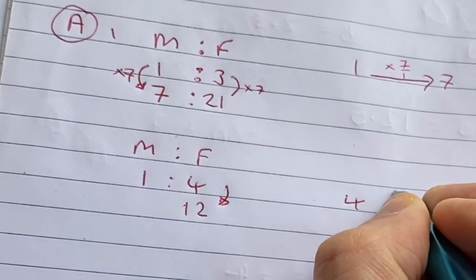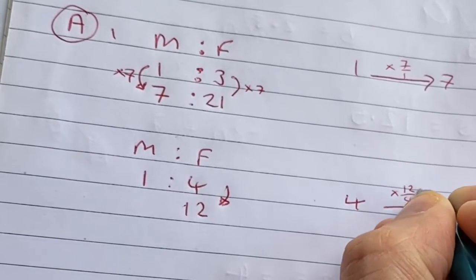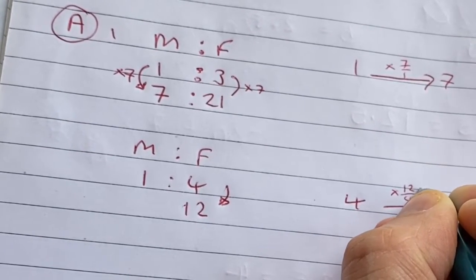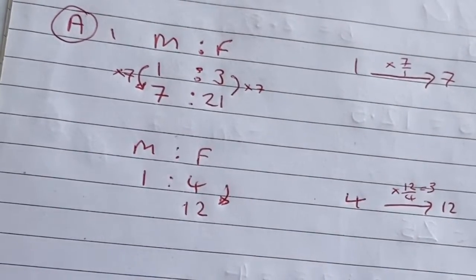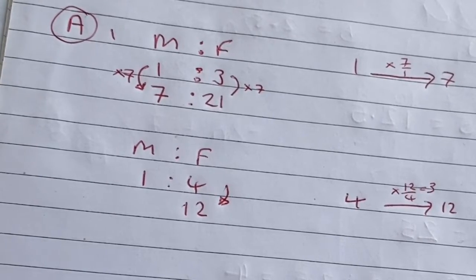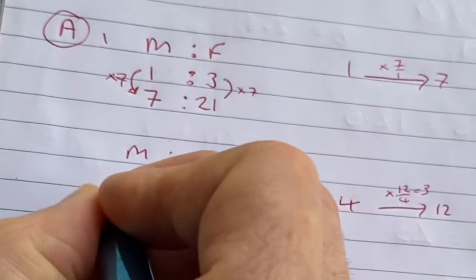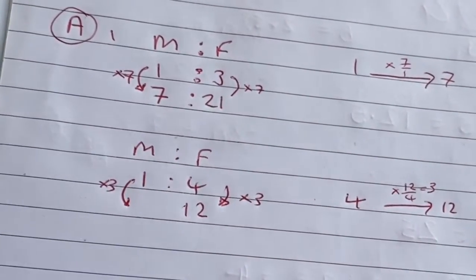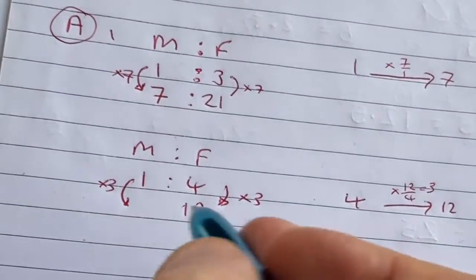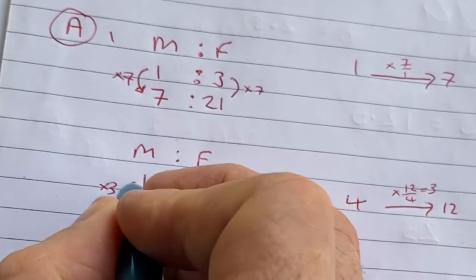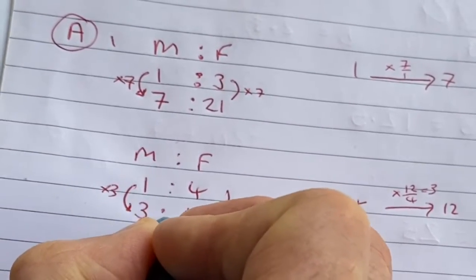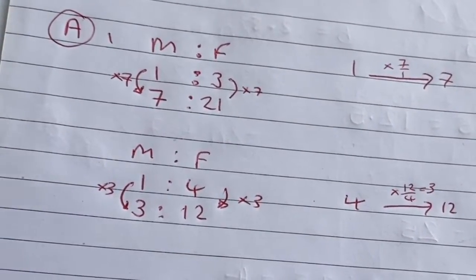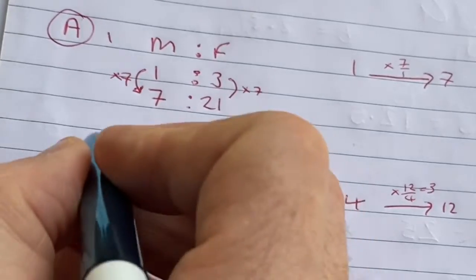Well, I've times it by 12 over 4, which is 3. So I need to do exactly the same to this one. I need to times that by 3, because it'll go 1, 4, another 1, 4, and another 1, 4 till I've got to 12. That means 1 times 3 is 3. So there were 3 males on that one to answer Rob's question number 2.